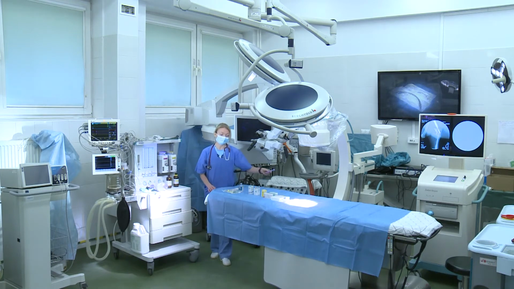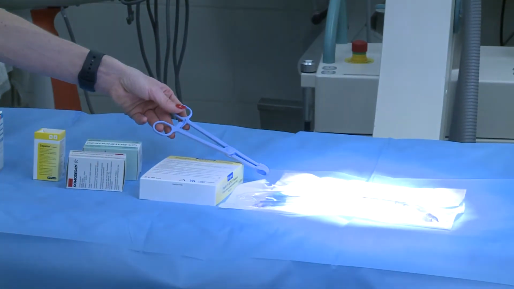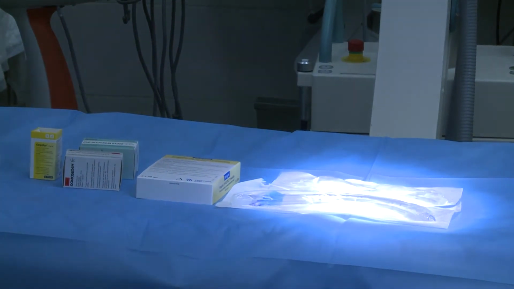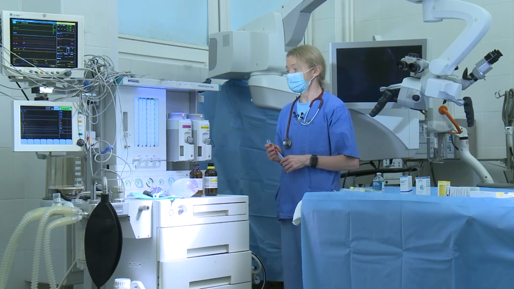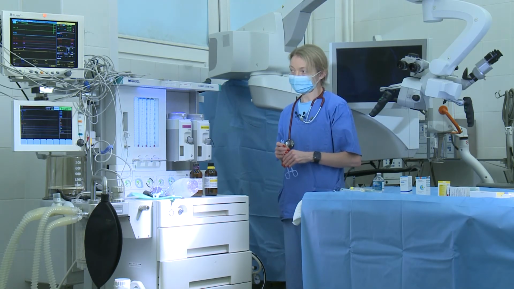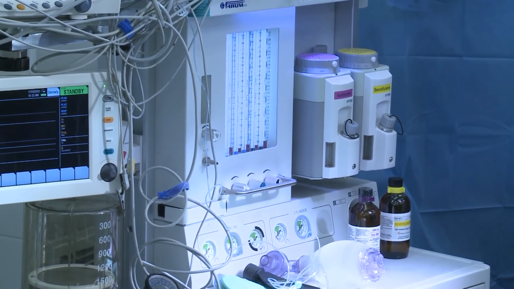For inhalational anesthesia, after endotracheal intubation, we will use this machine. This machine is dedicated for general anesthesia, for inhalational anesthesia as we call it.